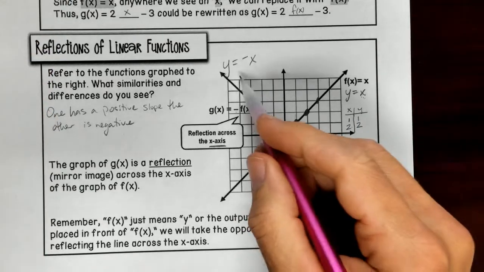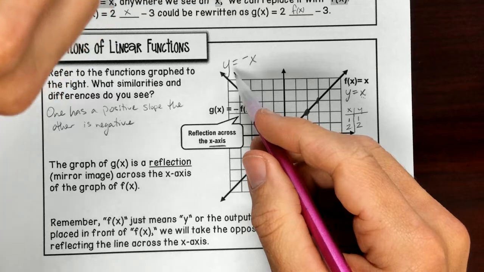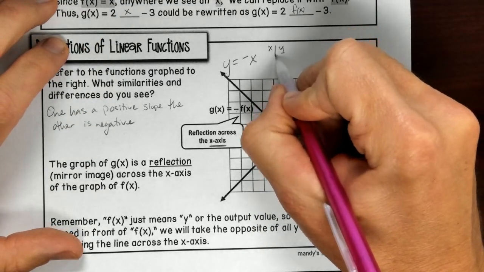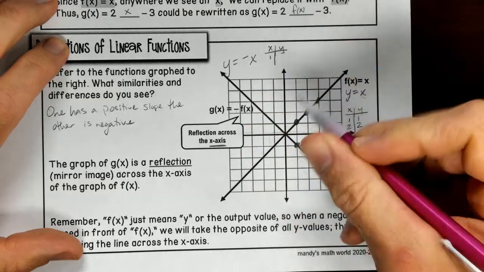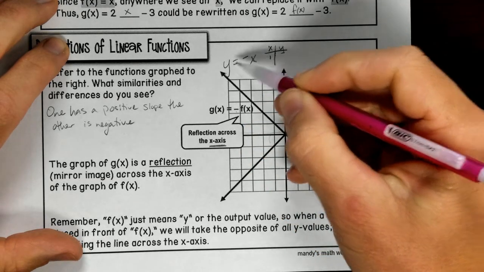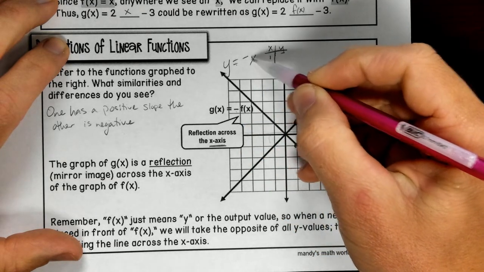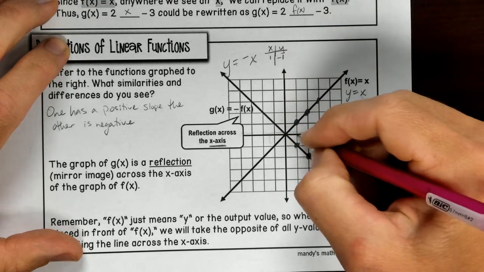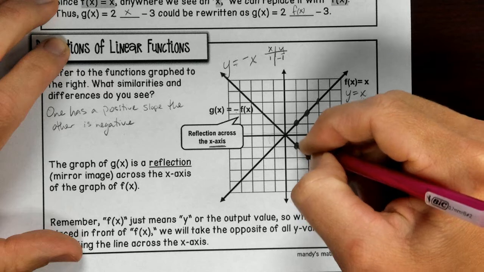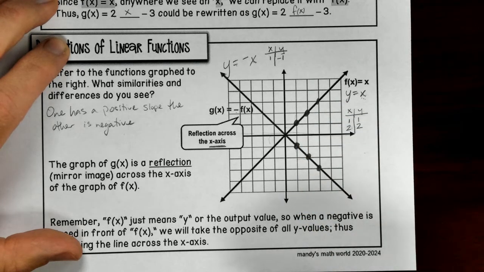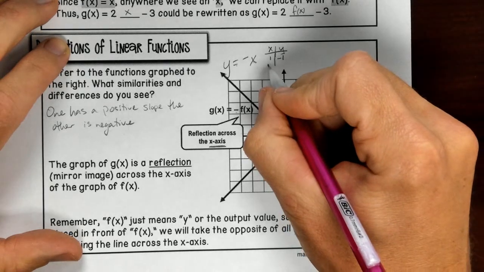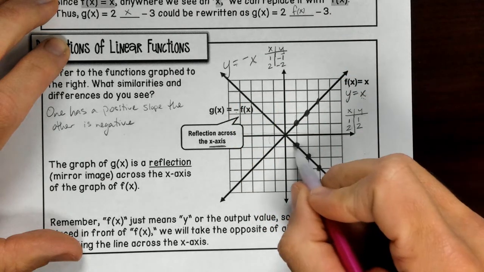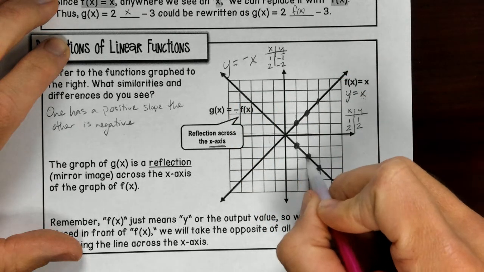But now let's look at this function. I'm going to plug in the exact same numbers. I've got an x value of 1. So when I plug in 1 right here, y equals what? Negative 1. So my point is at 1, negative 1. Look at that. What about when I plug in a positive 2 for x? y equals negative 2. So you got a point at 2, negative 2.